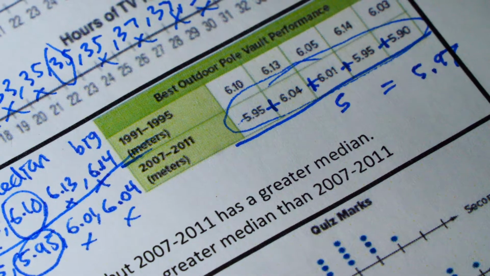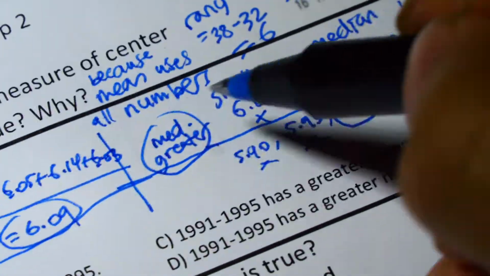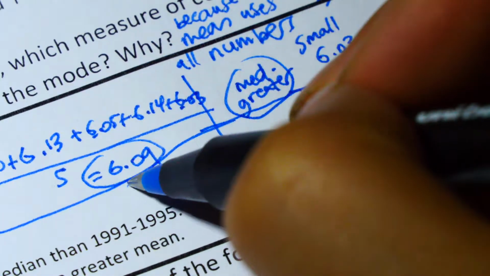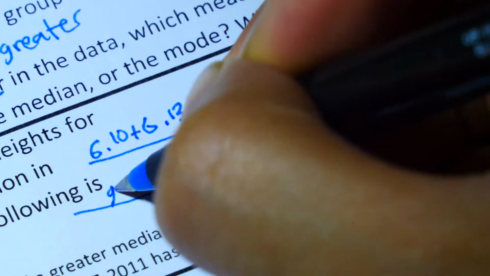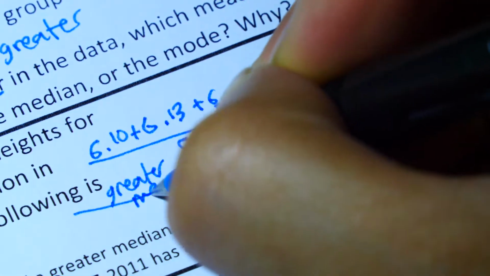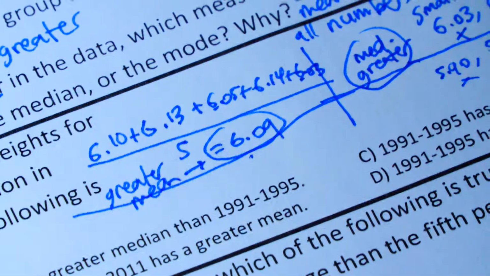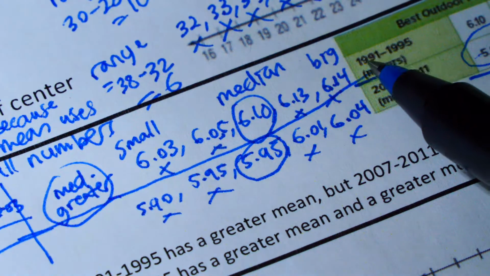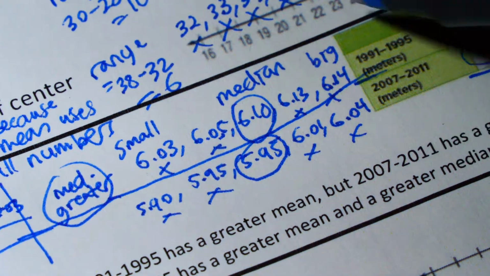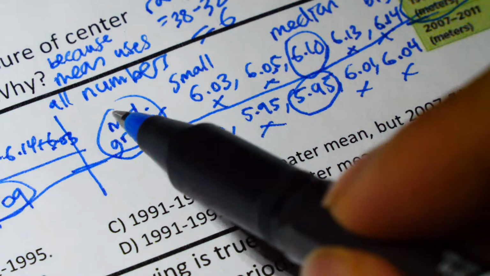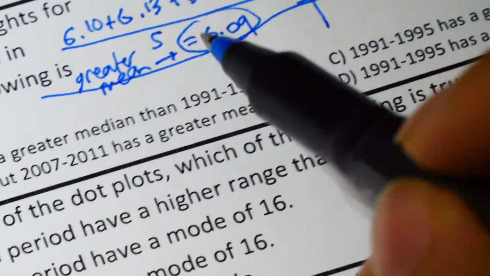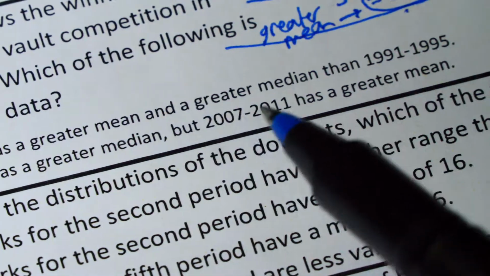Okay, so which one is greater, 5.97 or 6.09? This one is greater. Greater mean. So actually this year has the greater median and the greater mean. So let's look for the answer.